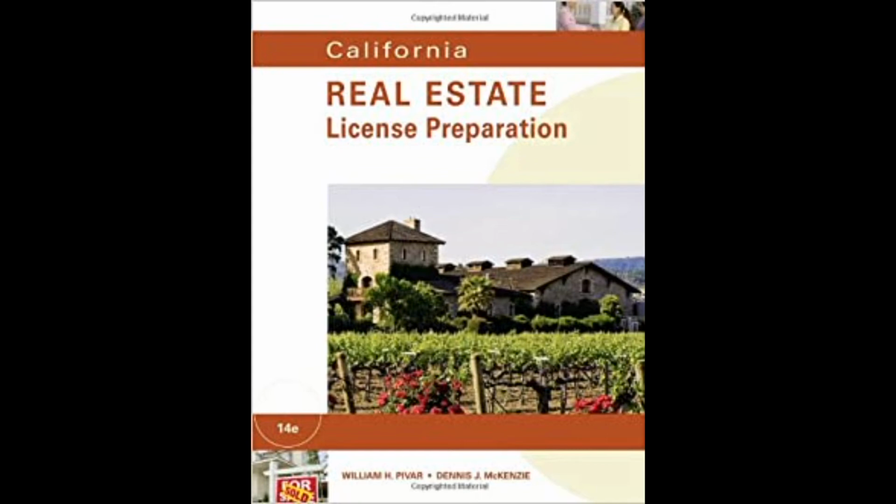A license that is not renewed before it expires may be renewed at any time up to 2 years from the expiration date. A late renewal fee will be required. After the 2-year period, the licensee must qualify for and successfully pass the appropriate real estate examination.